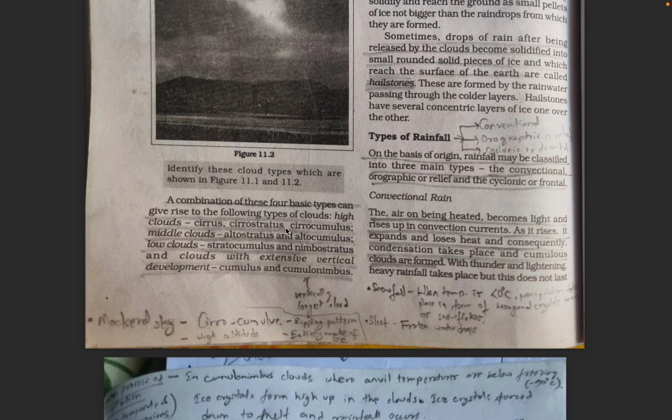8,000 to 12,000 meters. So if we see cirrus, then we are sure that these are the high clouds. Then alto stratus and alto cumulus are the middle clouds. The low clouds are stratocumulus and nimbostratus. Stratus are the low clouds. So if stratus comes in front, then these are the lower clouds, and if alto comes, then it is middle clouds, and if cirrus comes, then it is higher clouds.